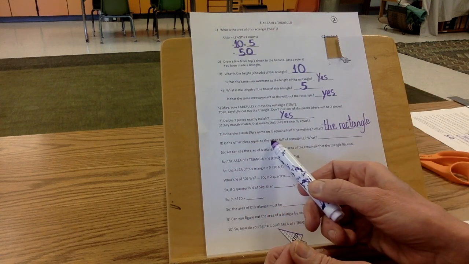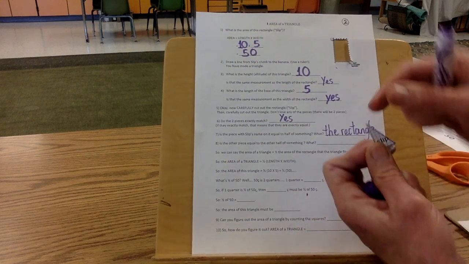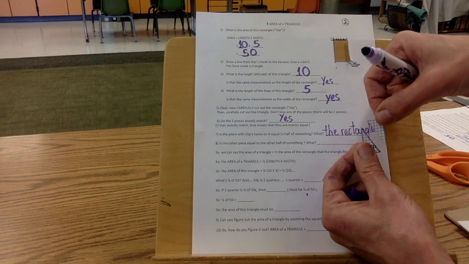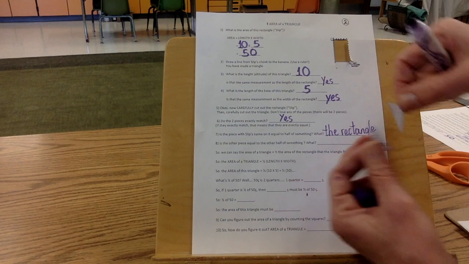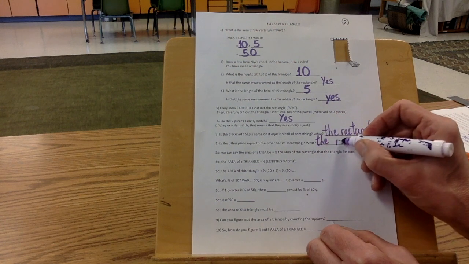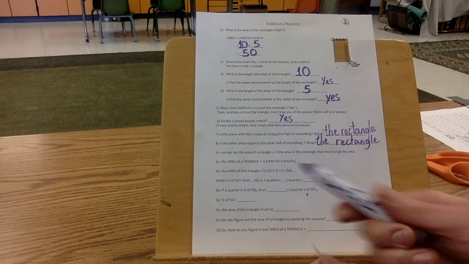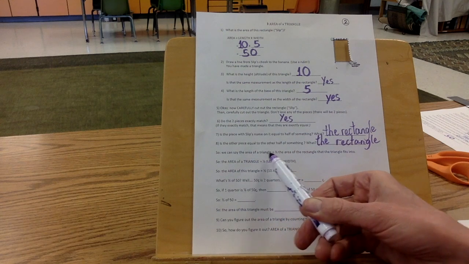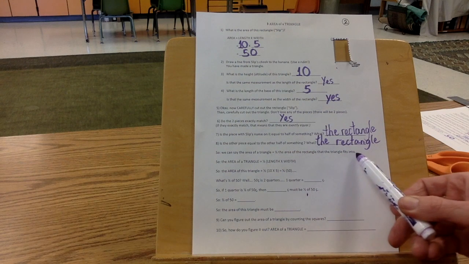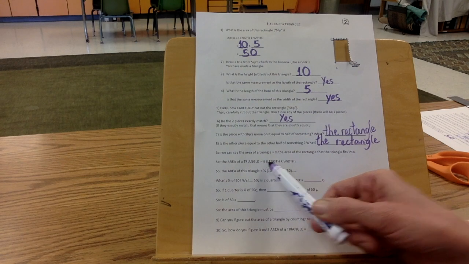Is the other piece equal to the other half of something? What? So if this piece is equal to half of something, what's this piece equal to half of? It's that rectangle. So we can say the area of a triangle equals half of the area of the rectangle that the triangle fits into. So the area of a triangle equals half length times width.